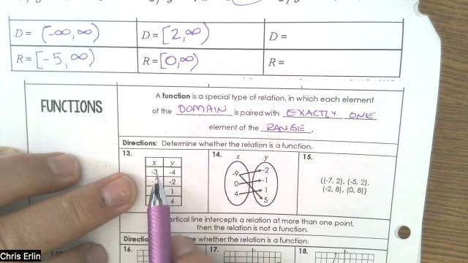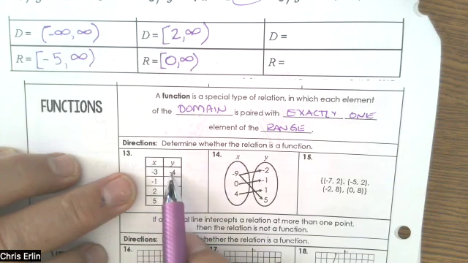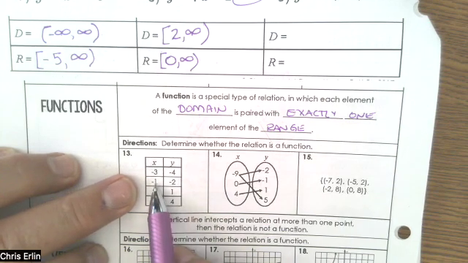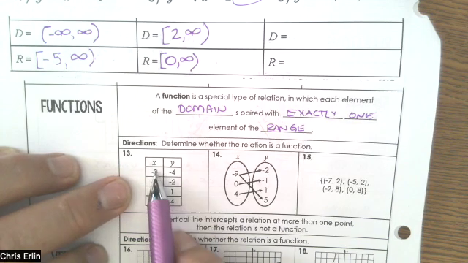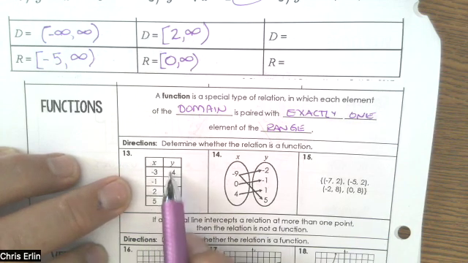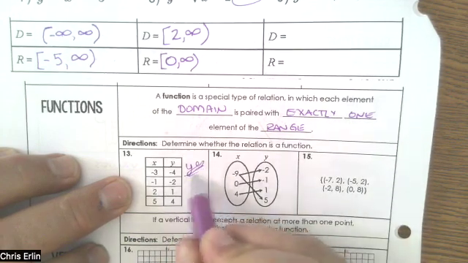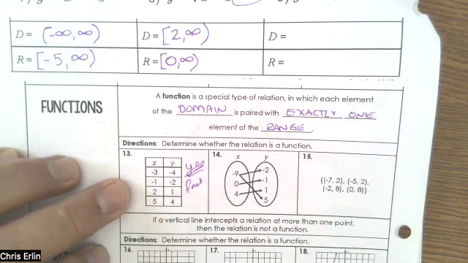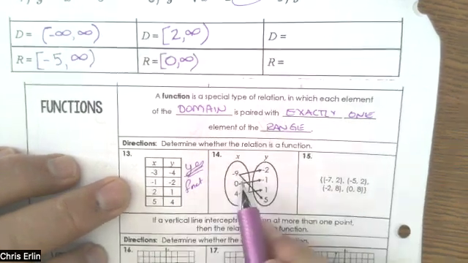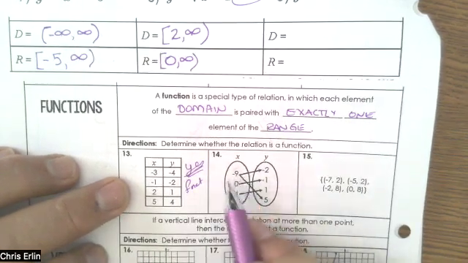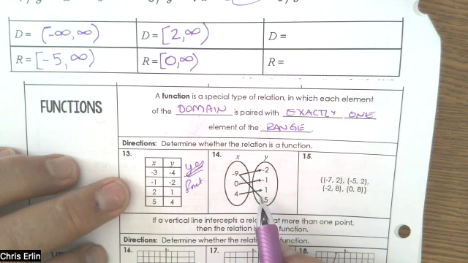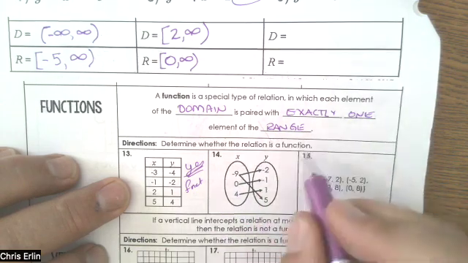So when I plug in -3 throughout this whole relation, do I always get the value of -4? Yep. All these x values, even if they're duplicated, give me the same y value. So this, yes, is a function. But here, number 14, if I plug in an x value of -9, it's unreliable as to what y value I'll get. Therefore, is this a function? No.